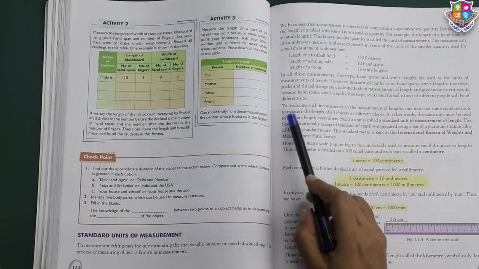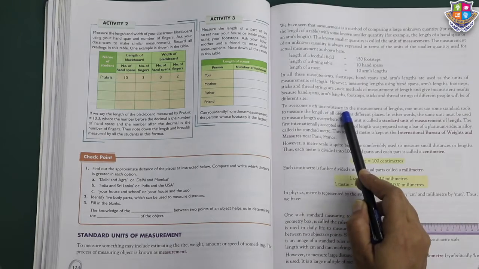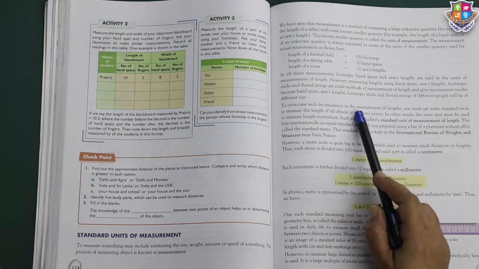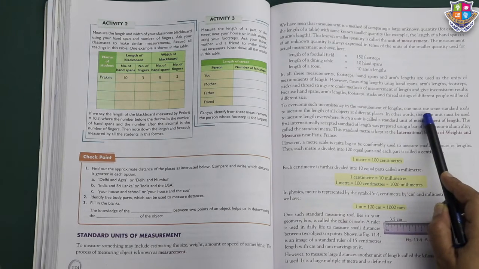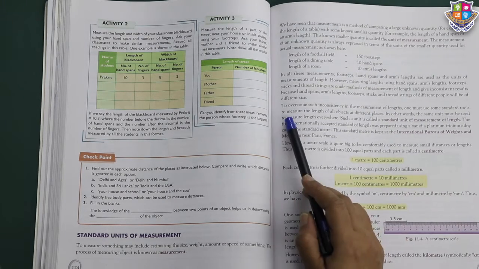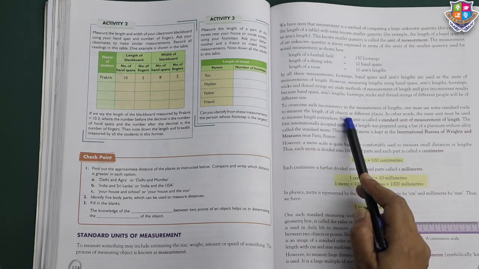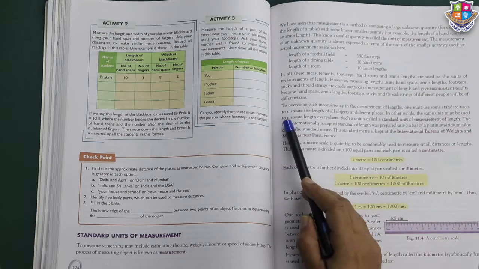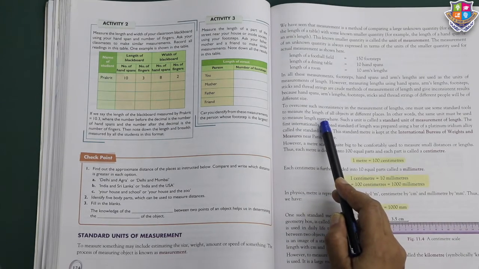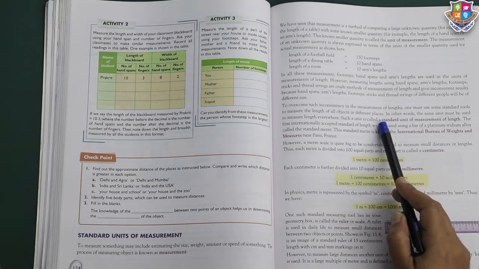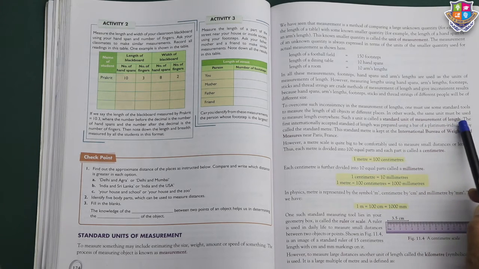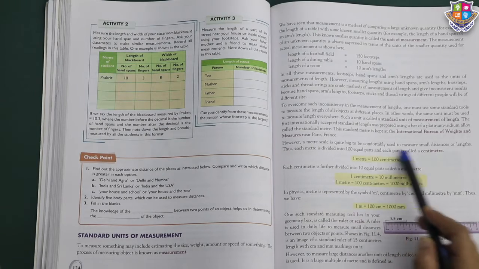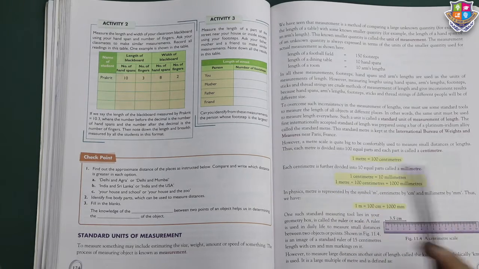Coming to this paragraph, to overcome such inconsistency, matlab disturbances, differences in the measurement of lengths, one must use some standard tools to measure the length of all objects at different places. In other words, the same unit must be used to measure length everywhere. So such a unit is called a standard unit of measurement of length. You understood? All over the world, these are the standard units of length.